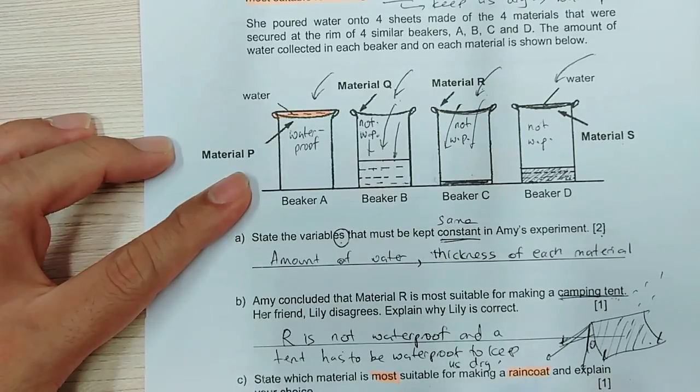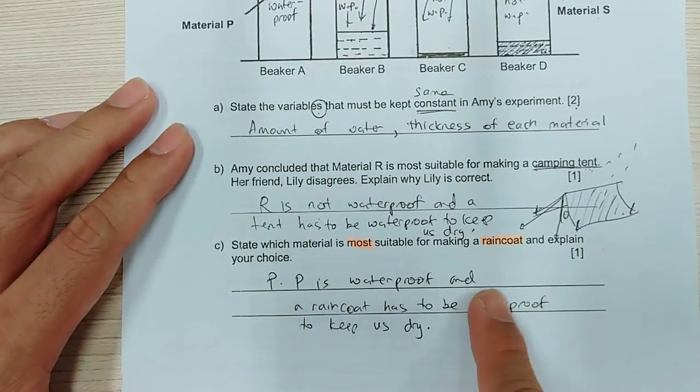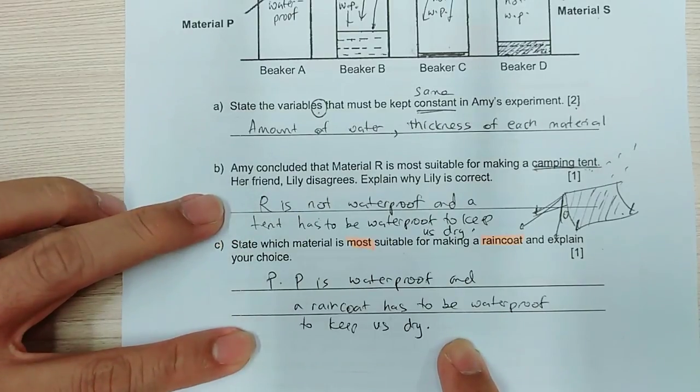And a raincoat has to be waterproof to keep us dry. By now you notice that actually, sorry, didn't see this part. P is waterproof and a raincoat has to be waterproof to keep us dry. So this is a pattern to the answer.